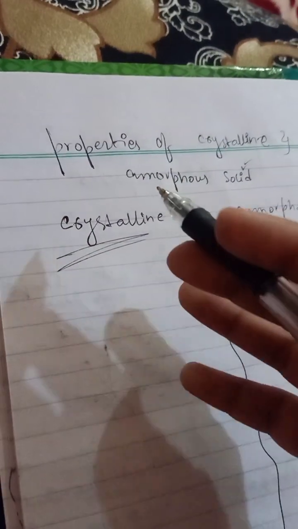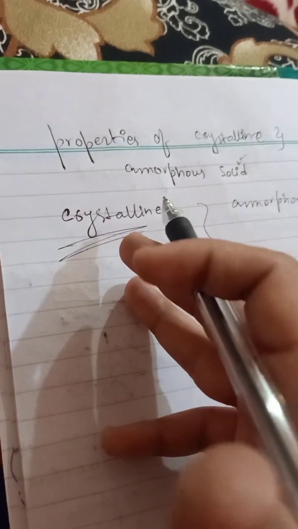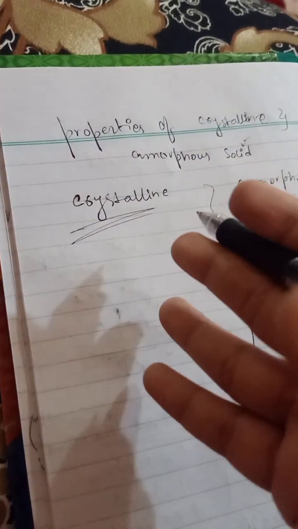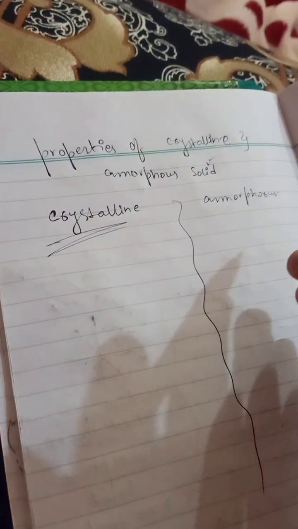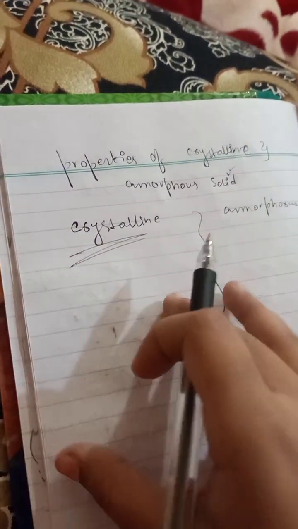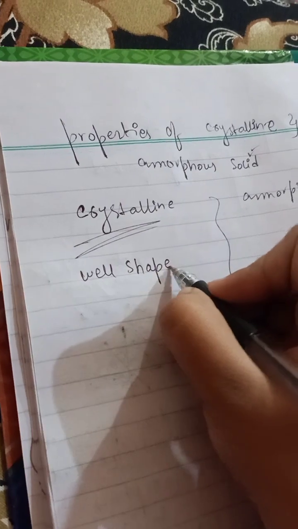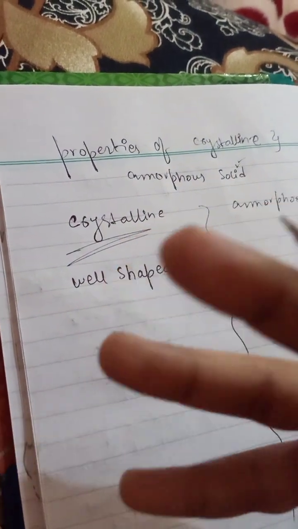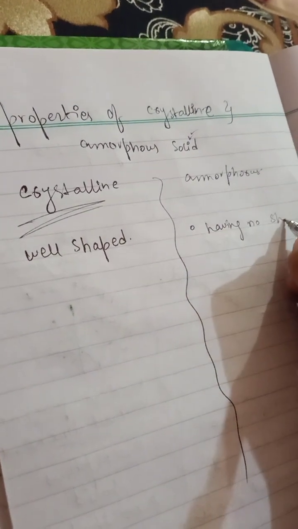Crystalline solids have their particles arranged in axes, and they are three-dimensional solids with a regular shape and geometry. Their particles are properly arranged. Amorphous solids are non-directional and have no geometry. So the first property is that crystalline solids are well shaped, having a definite shape character, while amorphous solids have no shape.